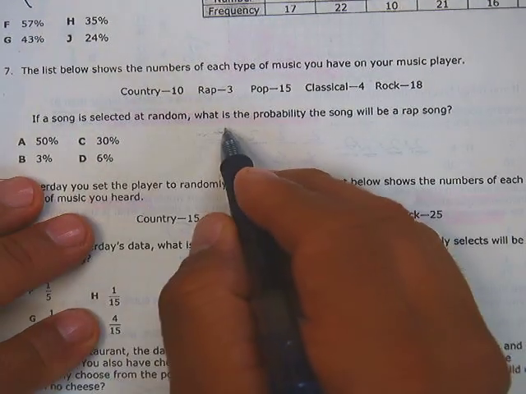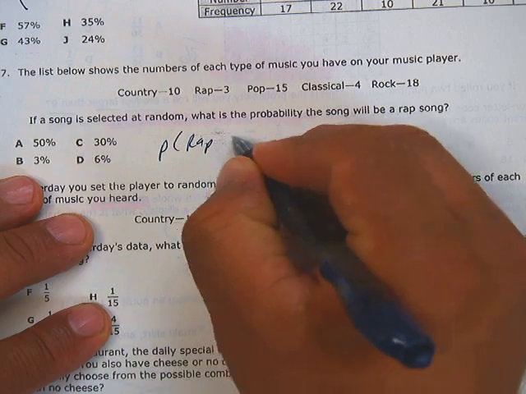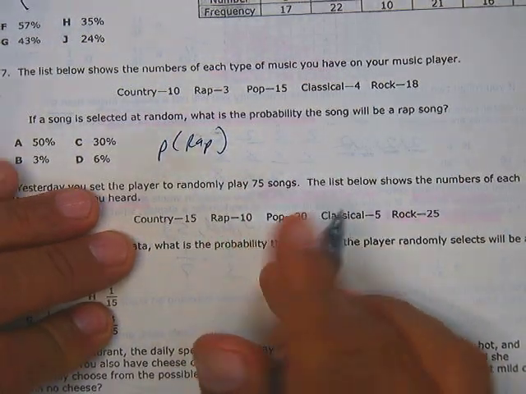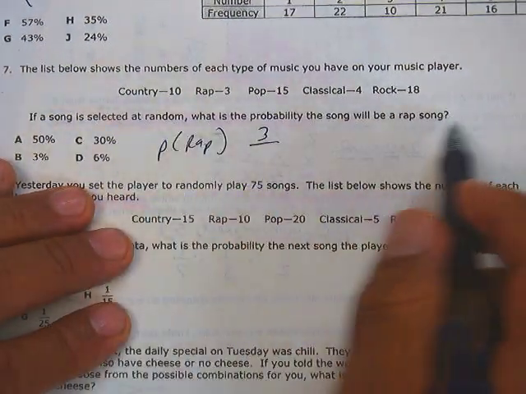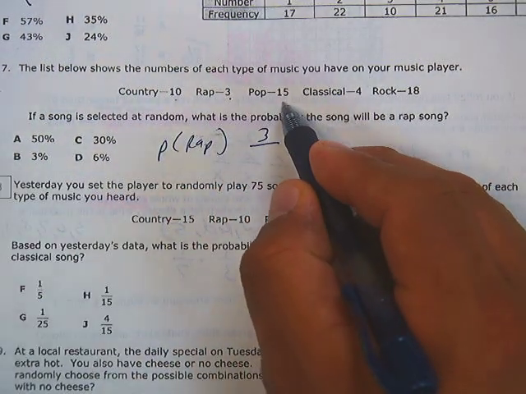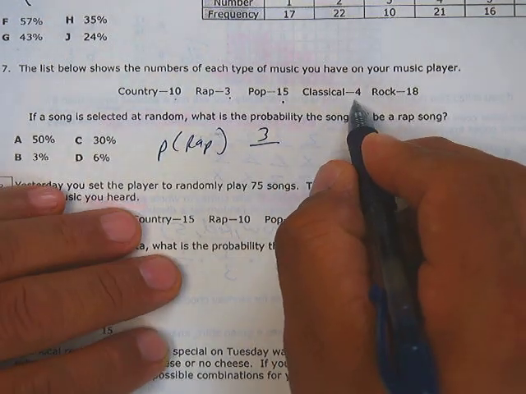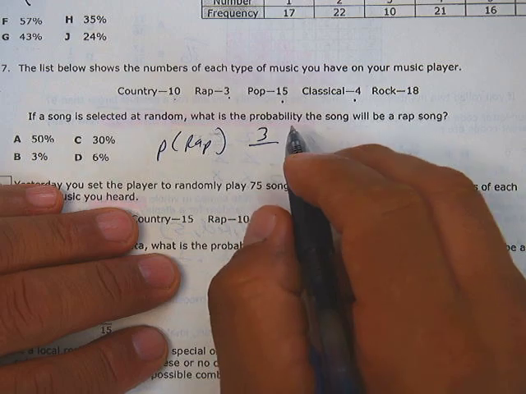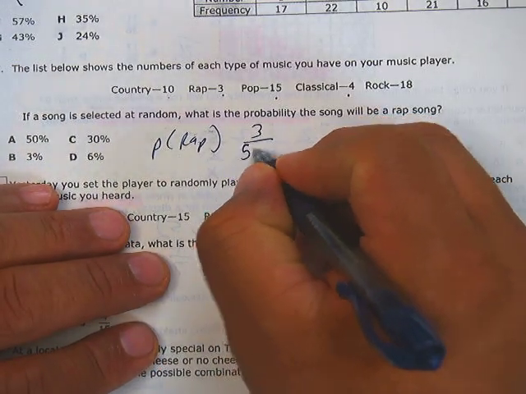Okay, number 7 there. The list below shows the number of each type of music you have on your music player. If a song is selected at random, what is the probability that the song will be a rap song? So the probability that it's going to be a rap song, I just have to look at how many are rap. Obviously there's 3. And how many total songs are available? Well, 10 plus 3 is 13. Plus 15 is 28.